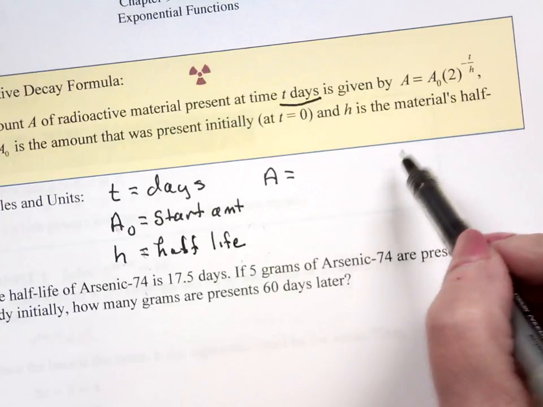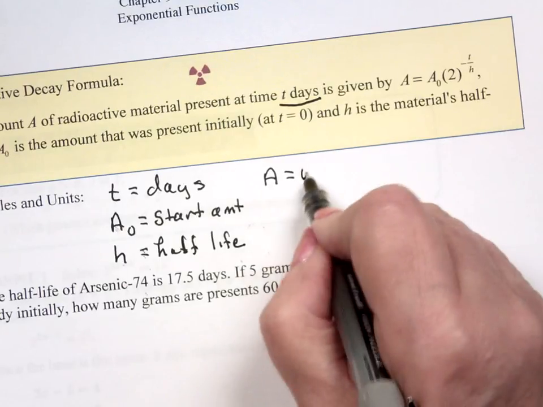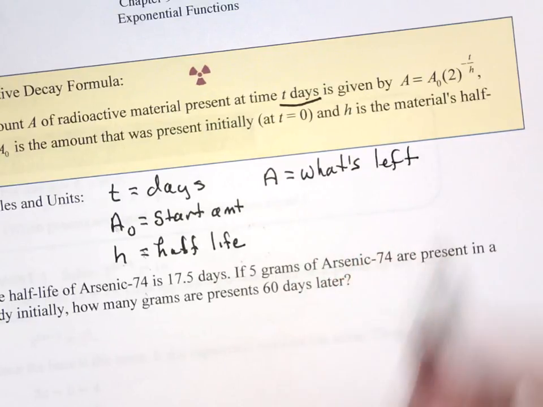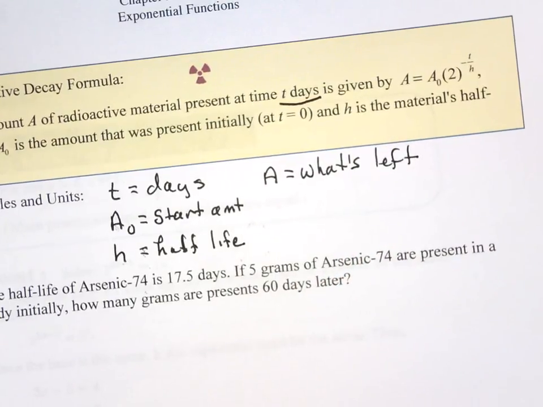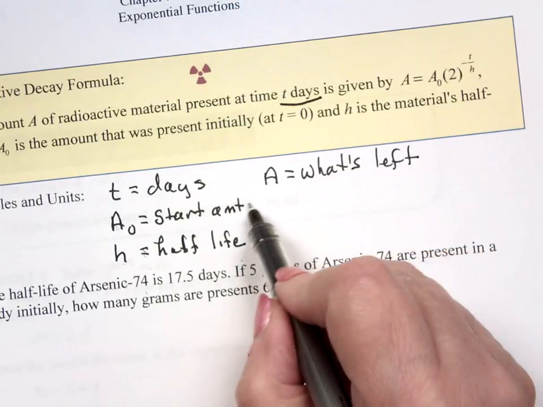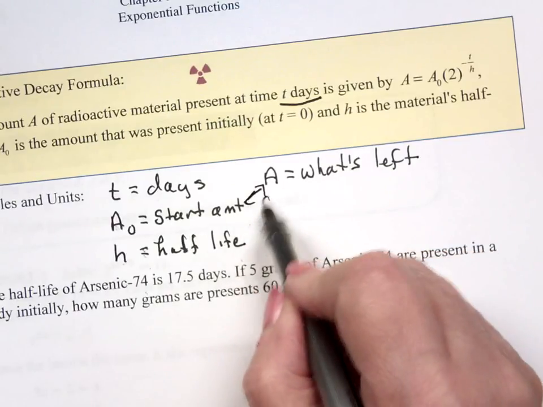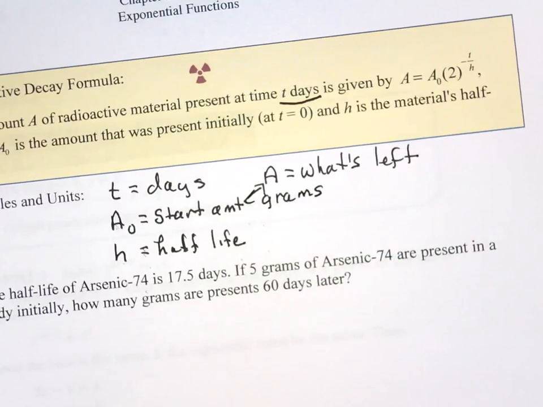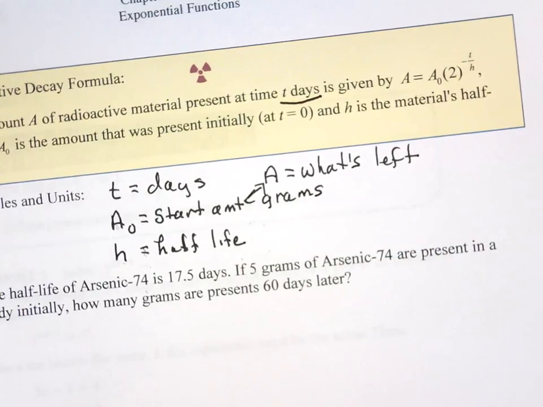And A is what's left. And by the way, A and A0 are in grams, I do believe. We'll find out.